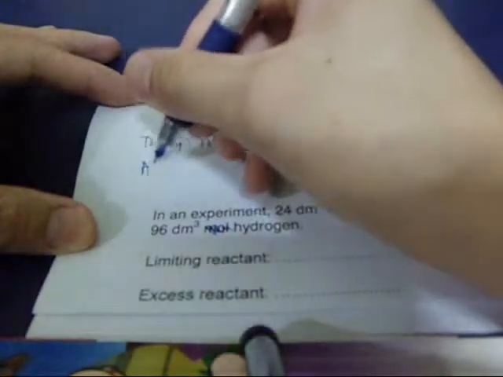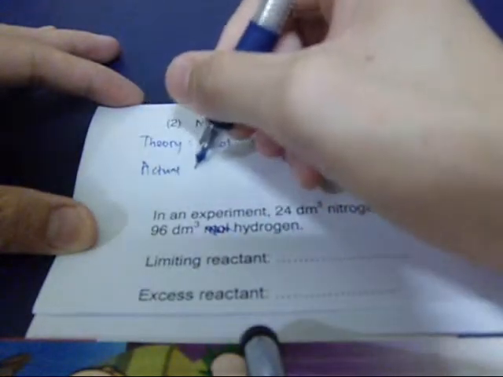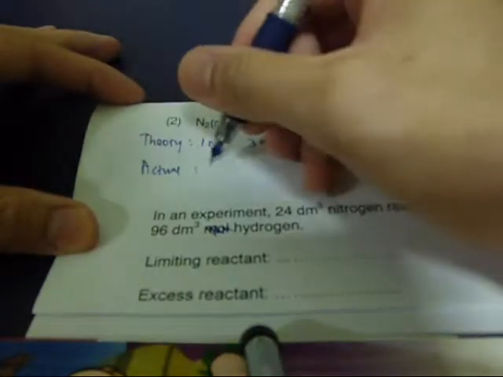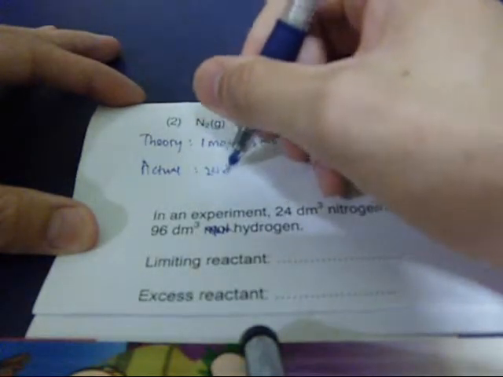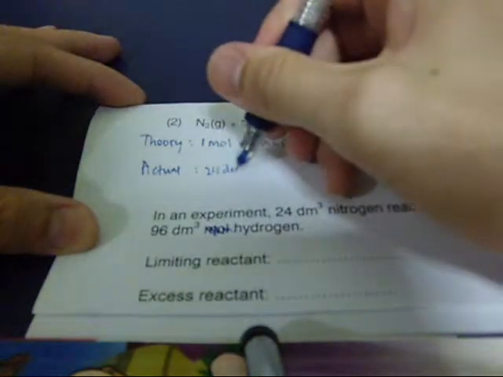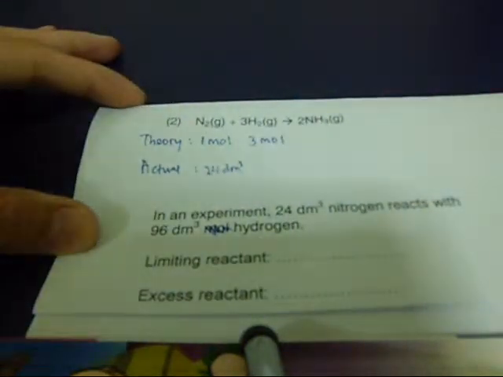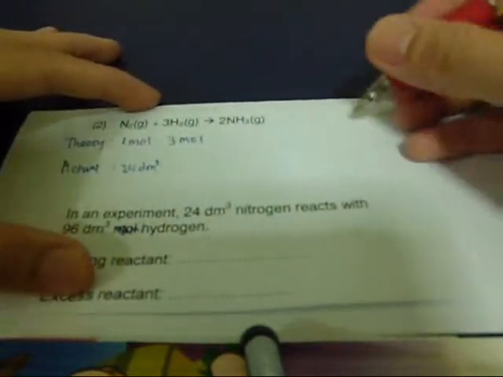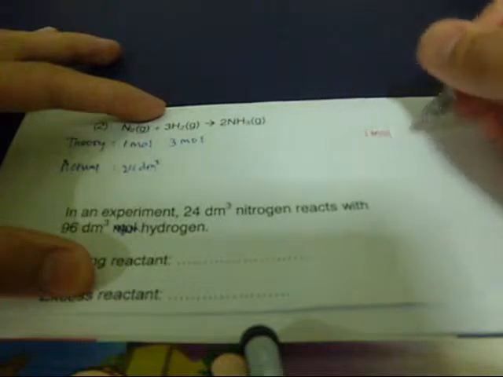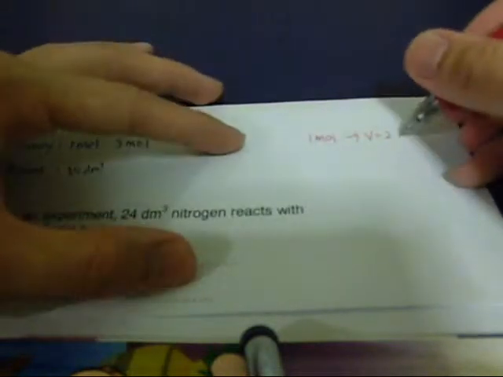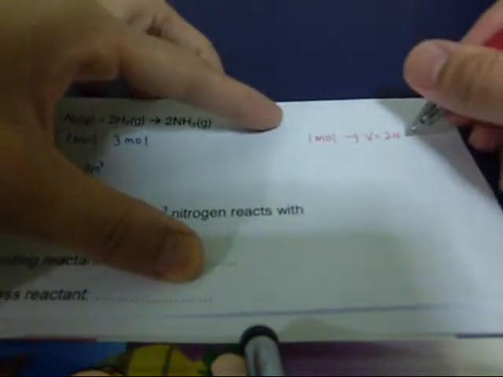Now in actual, you have 24 dm cube of nitrogen. Now 24 dm cube is how many mole? We know already that 1 mole of any gas has a volume of 24 dm cube.